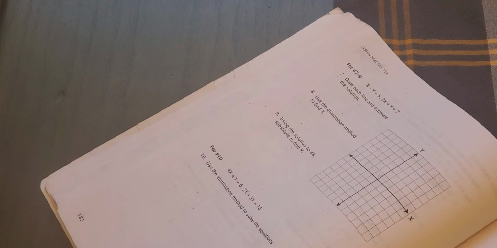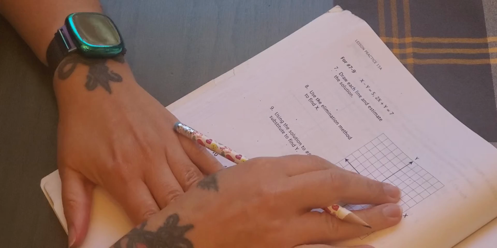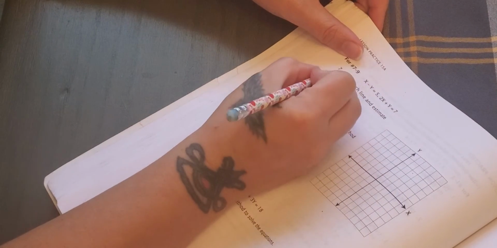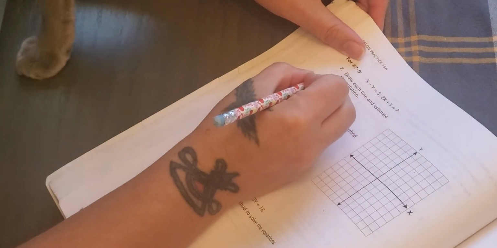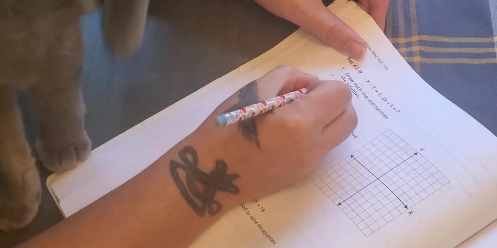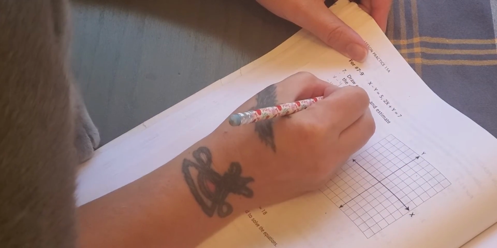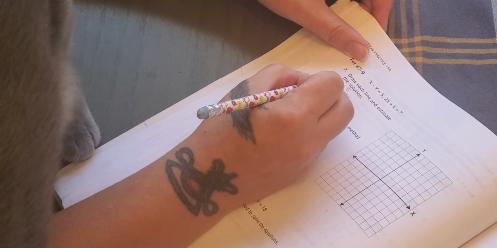All right, same thing all over again. We've got our two problems. We need to change them to slope-intercept form. X minus y equals 5. Move our x over, we get -y equals -x plus 5. Got to change our signs so we can make our y positive.